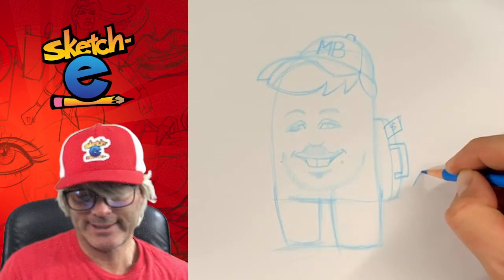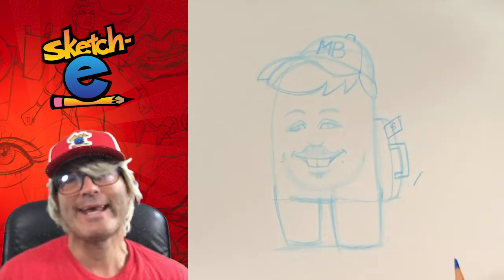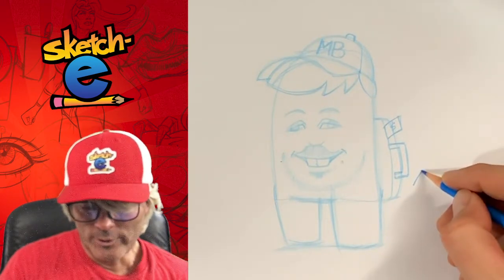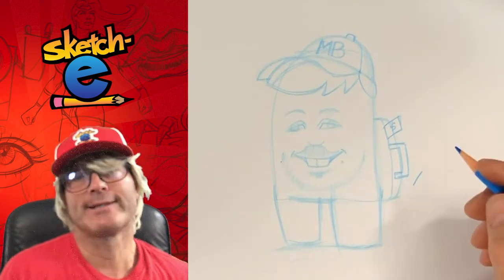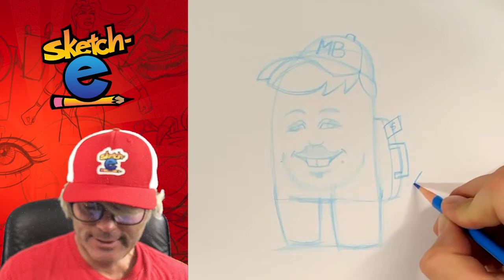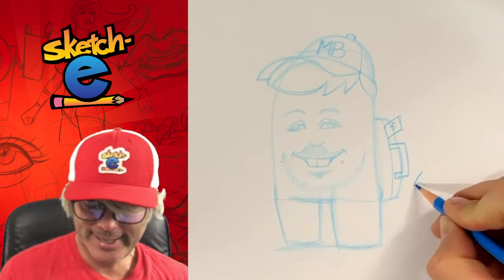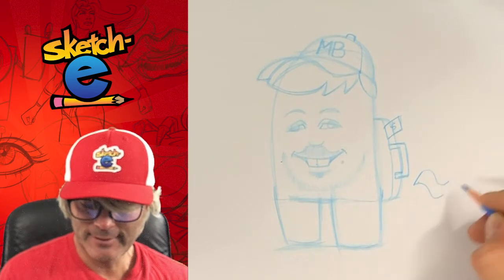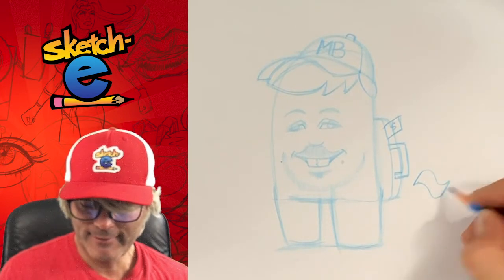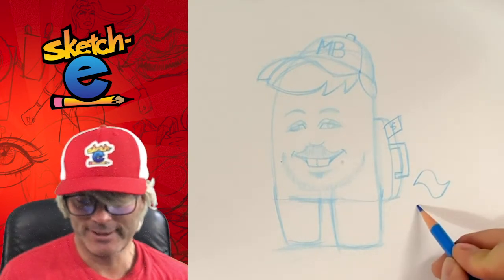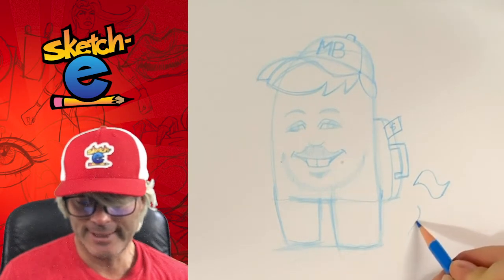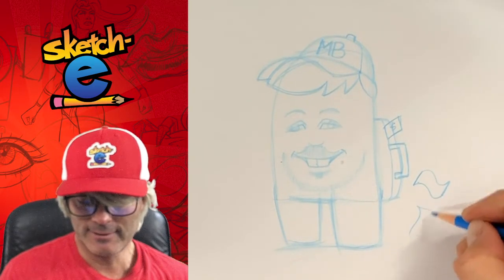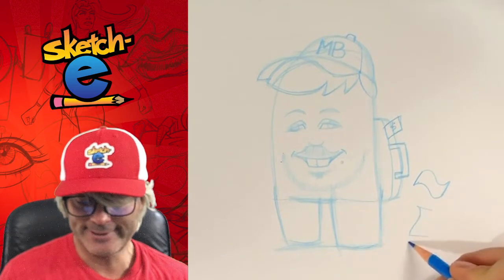And of course, that's money falling out. So let's draw a line like this. Now, to make things look wavy with a straight edge, like dollars, just kind of create an S. See that S? And do the same thing right here. S. And then like that. Do the same thing this way. So S, line, line, and then the same S.